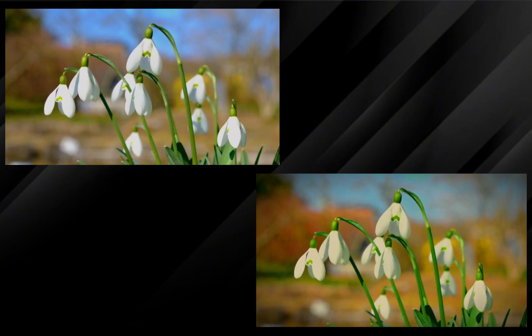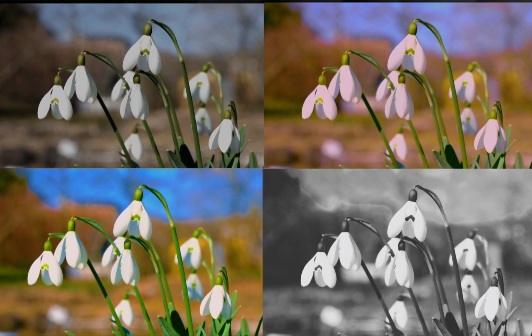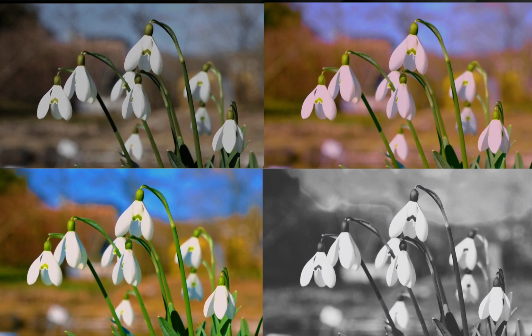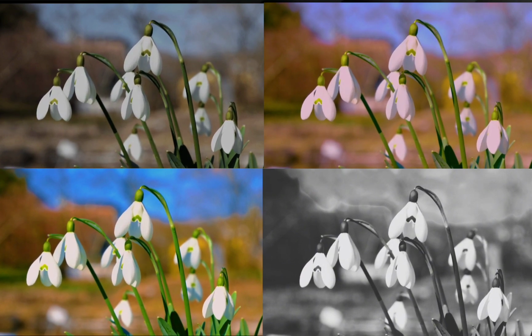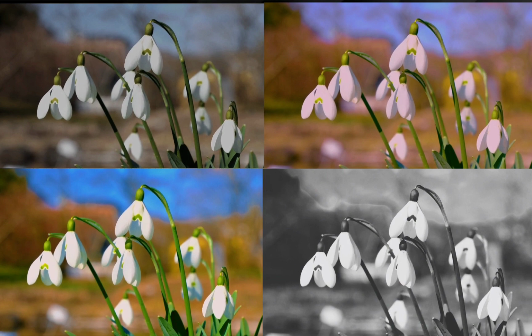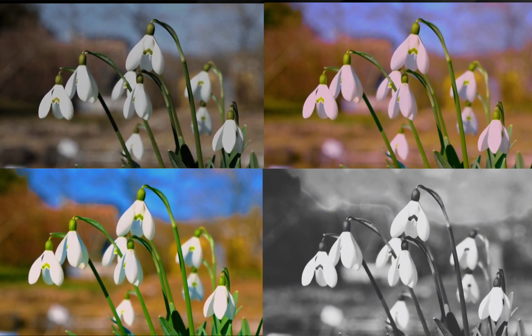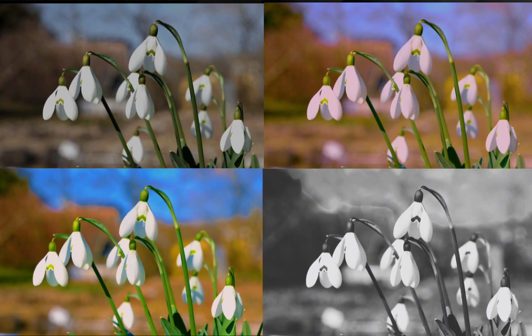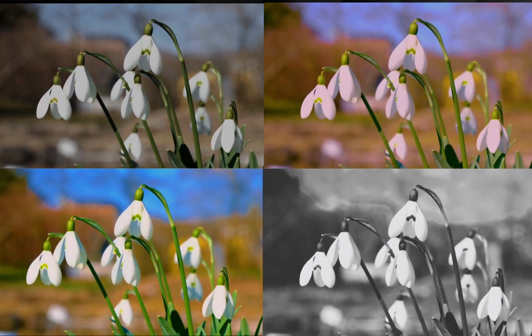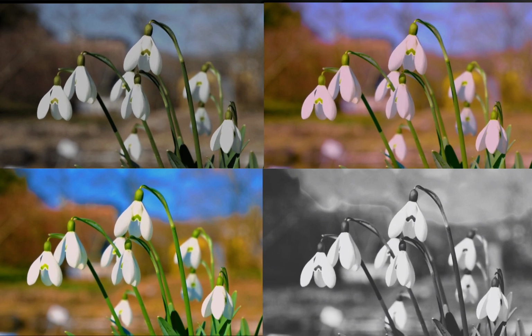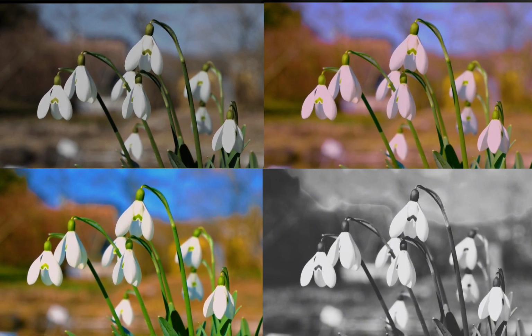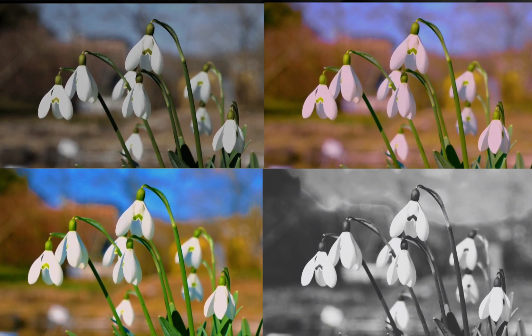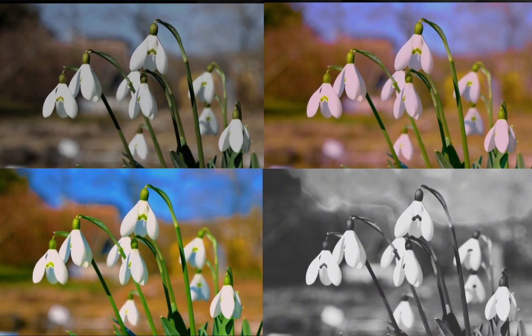So remember, guys, in color grading, you can use colors to create specific moods and feelings in the viewer. That is exactly what movies do. So when you're color grading, you want to think more than just making the colors look pretty. You want to think about the feelings, the emotions, and the mood that you want to evoke in your viewer. So you can see here the four mood examples of the video that I have created.